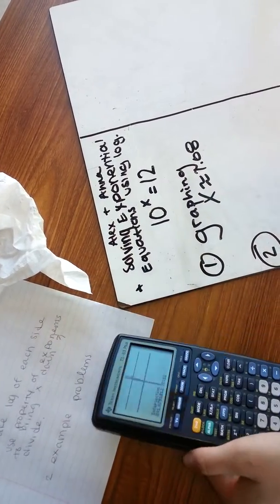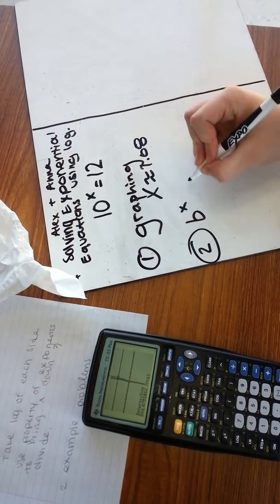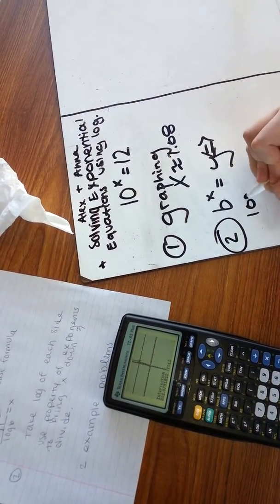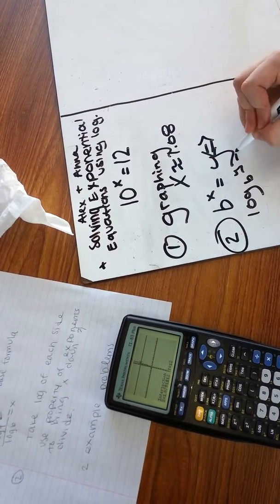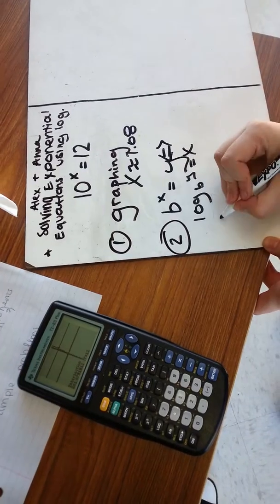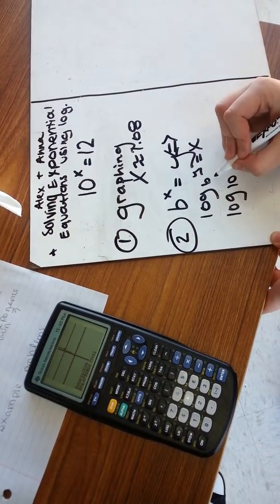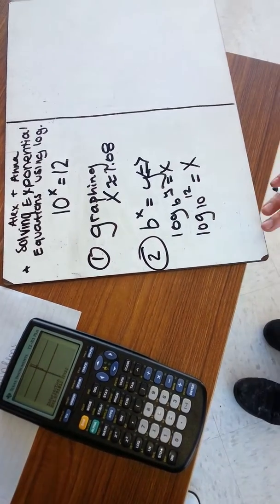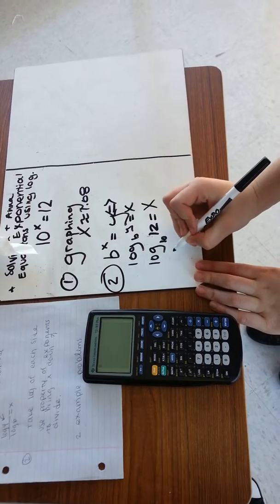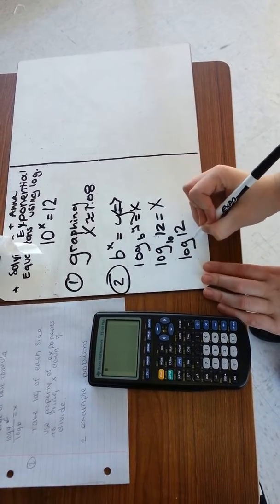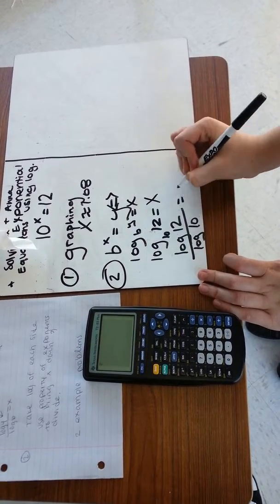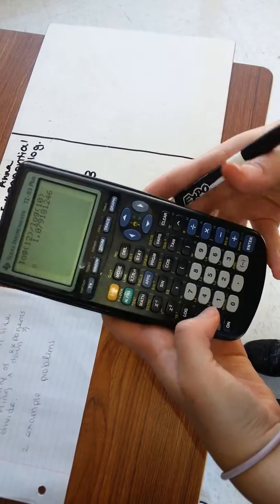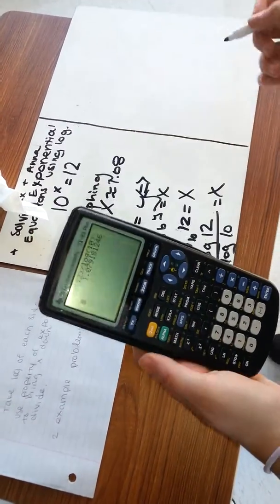Next, we're going to go on to that other equation. So, b^x equals y. We're going to change this over to log base b of y equals x. And now we're just going to plug in the points. So log 10. So this is the change of base formula, and now what we'll do is have log 12 over log 10 equal x. And when we put it in the calculator, we get approximately 1.08, like we had in the graphing.